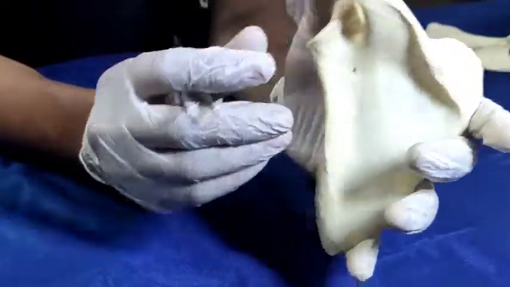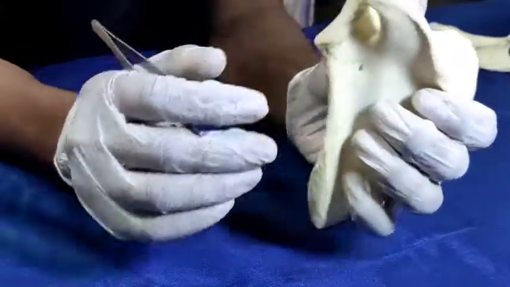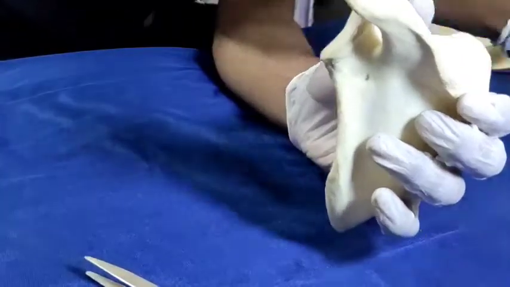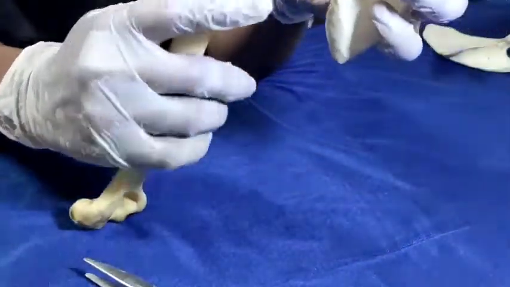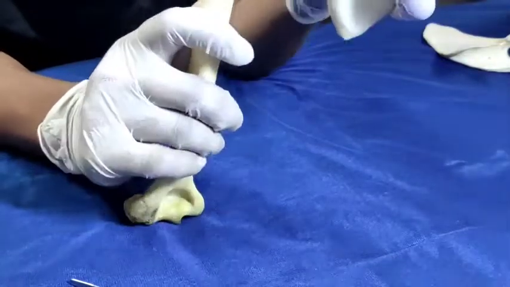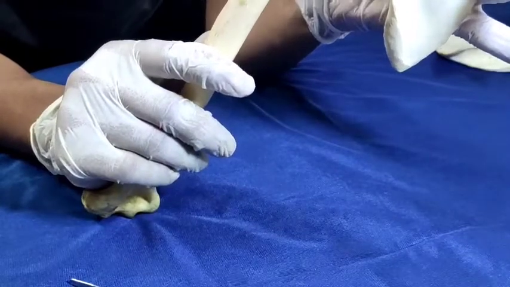It is truncated, and the pear-shaped articular cavity is called the glenoid cavity, which articulates with the head of the humerus like this, forming the shoulder joint.